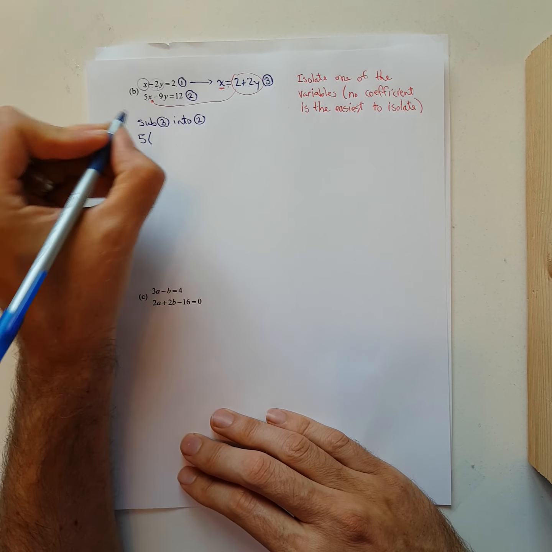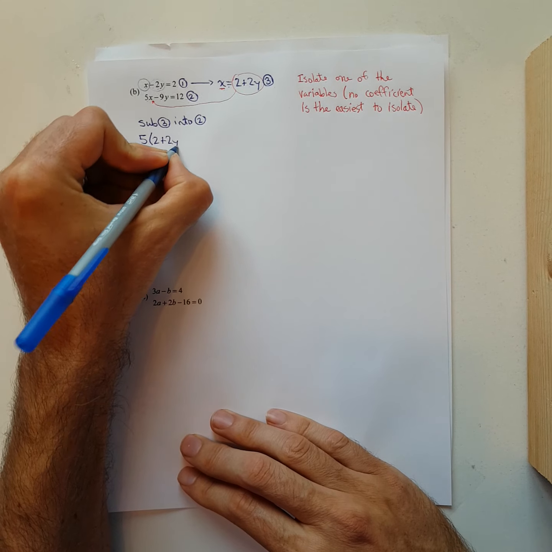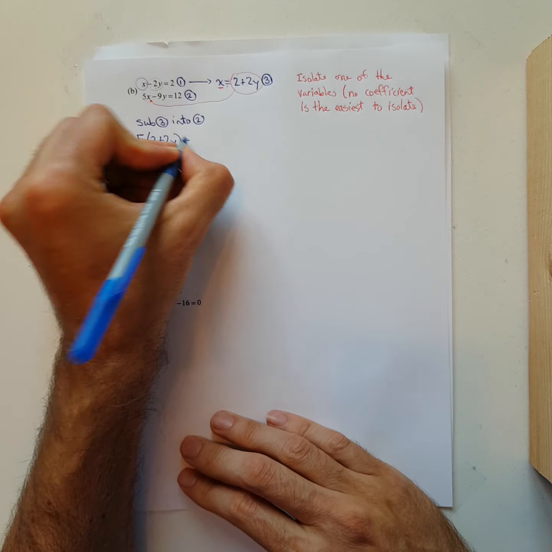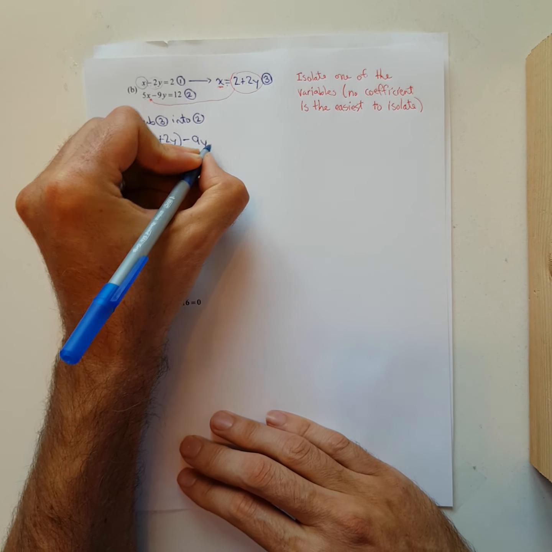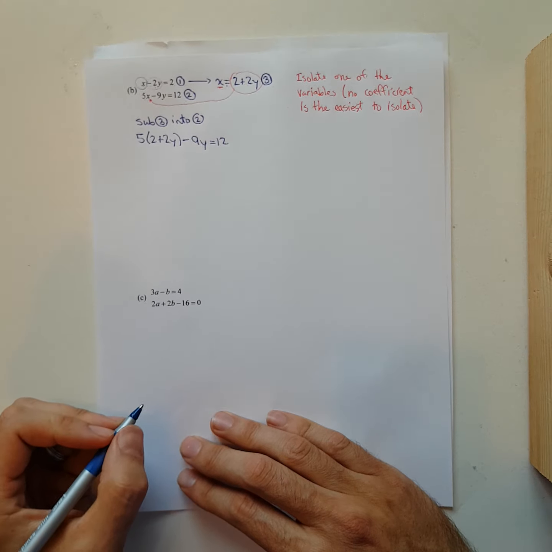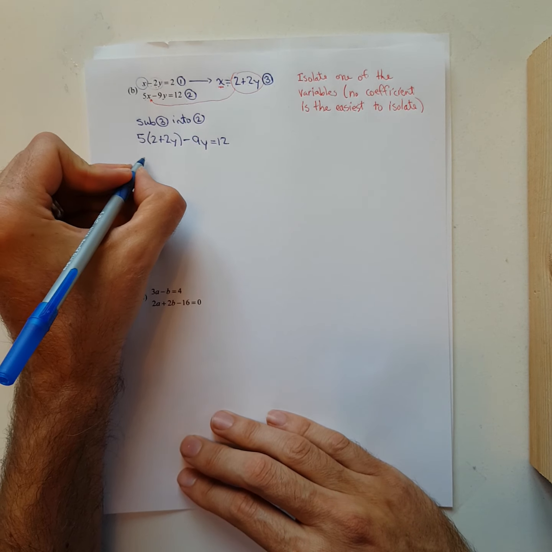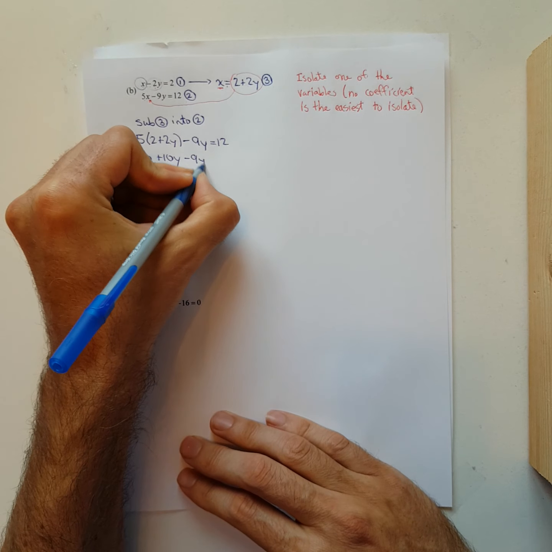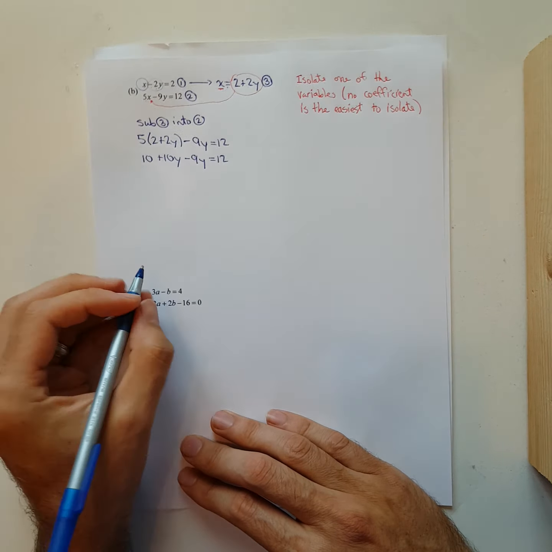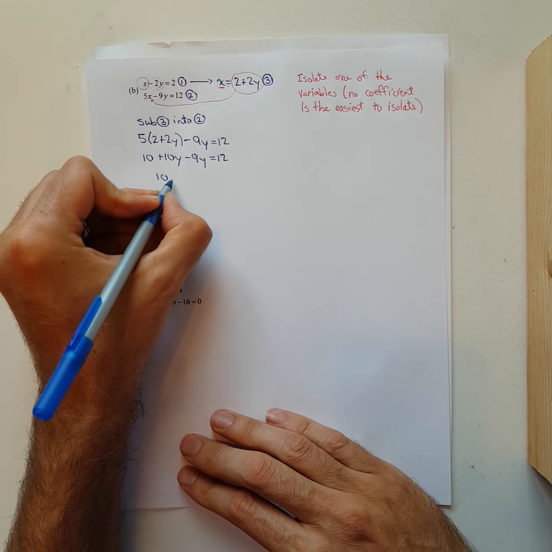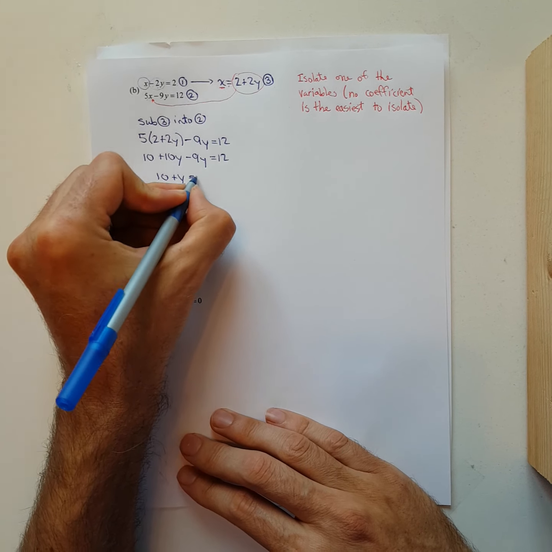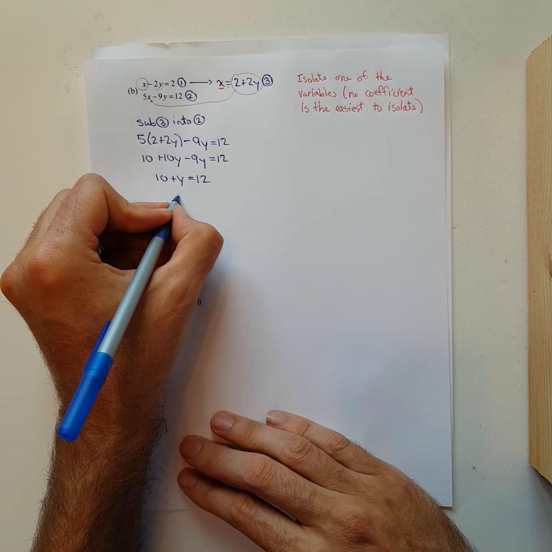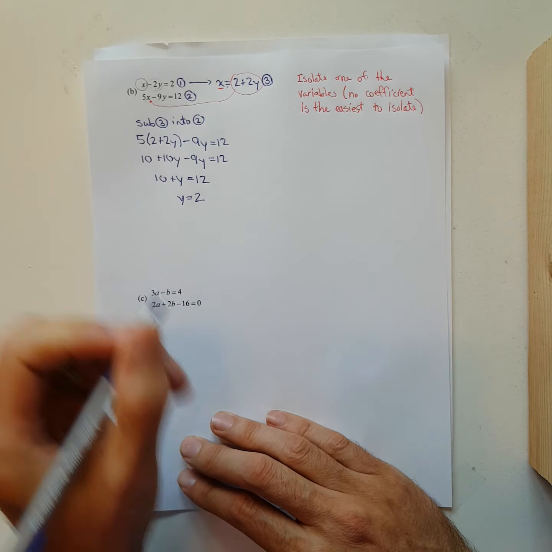So if I do that, I have 5 in brackets 2 plus 2y as I replace the x with what it's equal to. And then I just continue with this equation. Okay, so there's our equation. Solving, I'm going to expand out the brackets. So 10 plus 10y minus 9y is 12. Collect my like terms. So 10 plus y is 12. This one ends up being really easy to solve. As I get rid of that 10, I have y is 2.